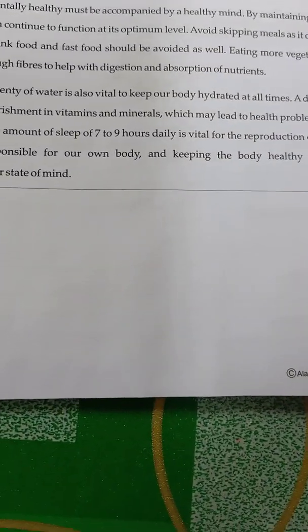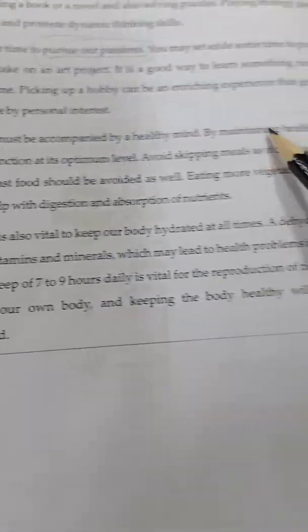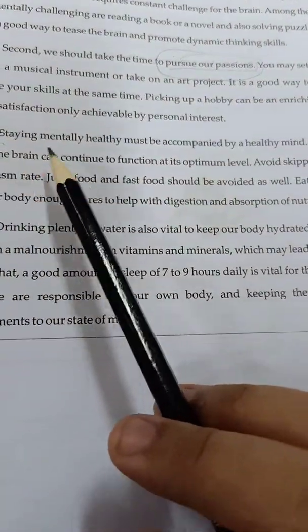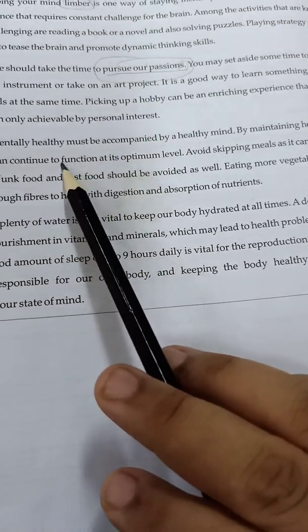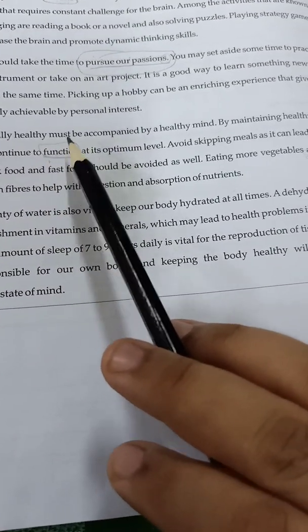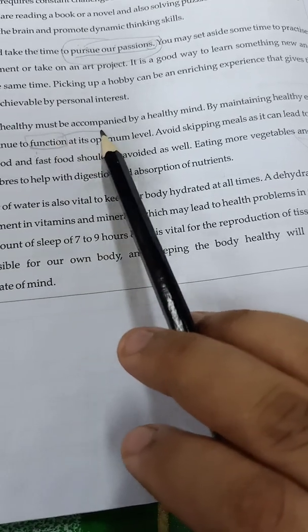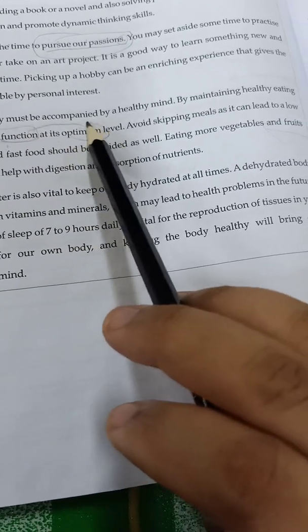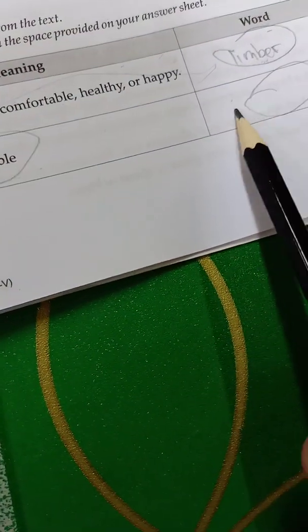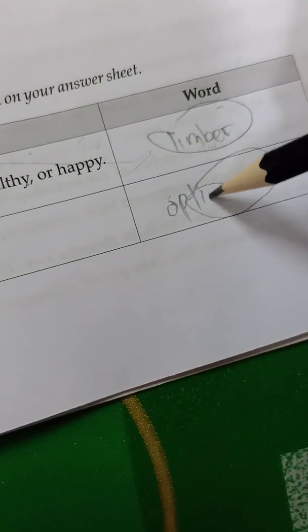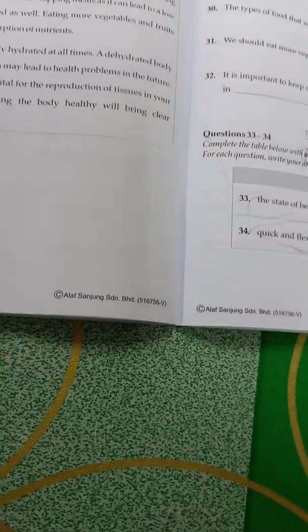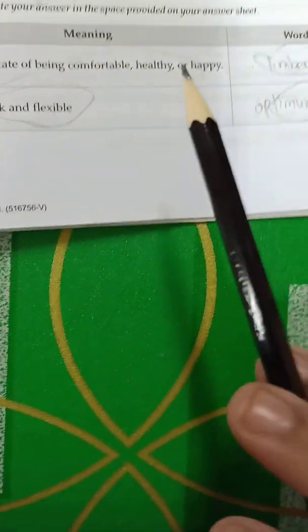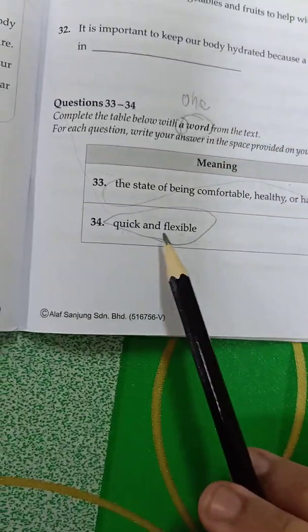It talks in here, maintaining healthy eating habits, the brain can continue to function. Flexible and quick. It is more on function. So I can see maybe this is the word to be here. Optimum. Maybe, yeah, maybe. I'm not saying this is the answer, but this is how you want to try to answer this kind of question.